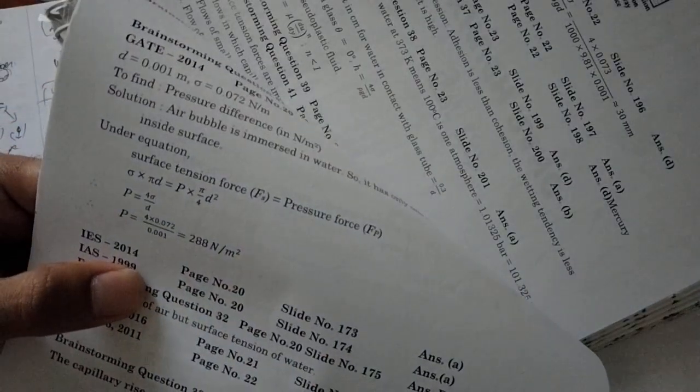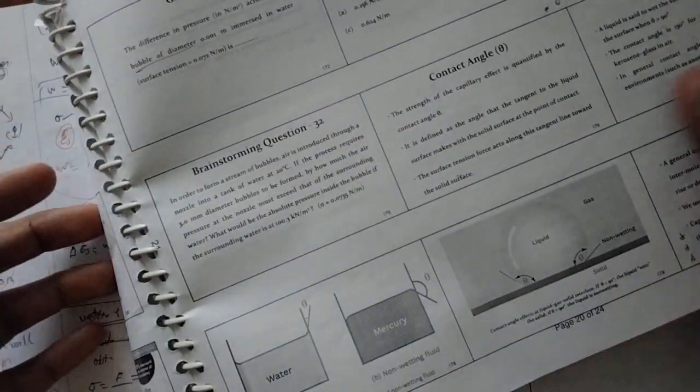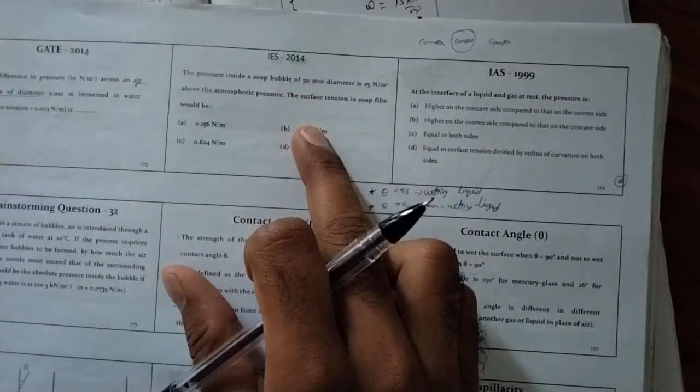In other formats they are just mentioned, so you don't need to couple. So an air bubble is immersed around it, so only one surface is in contact with the air. Okay, so literally this also comes under the same thing.